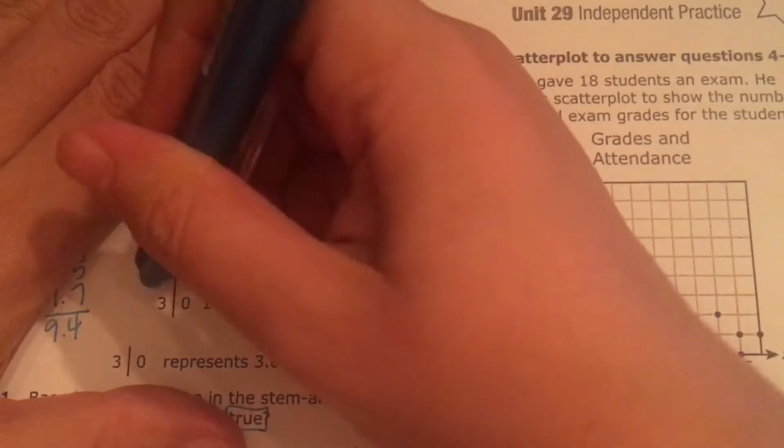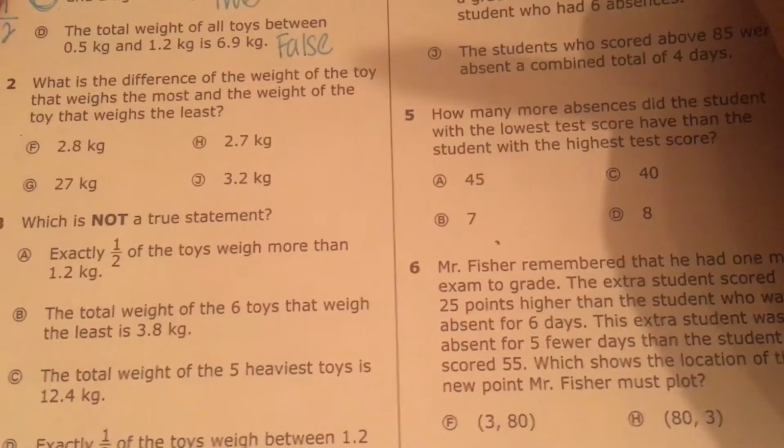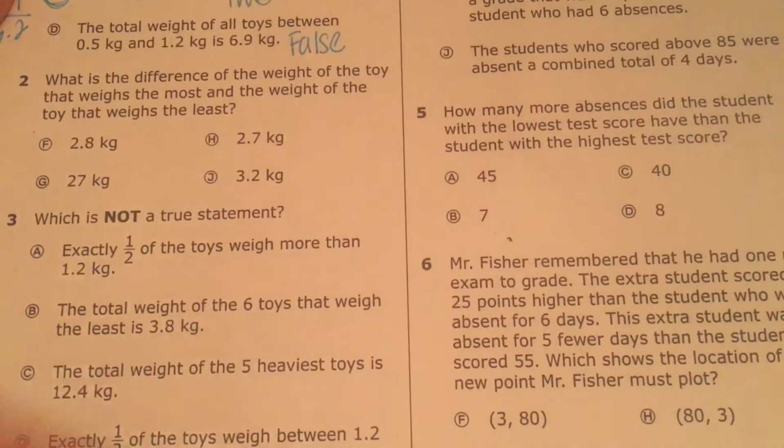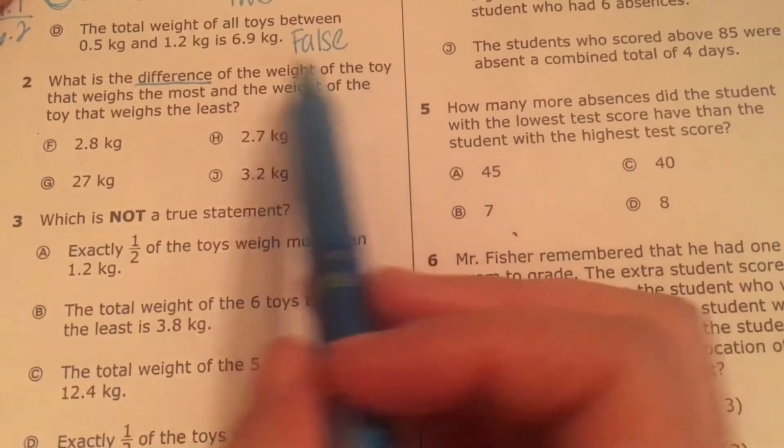Okay. Let me go ahead and erase this since we're going to be needing it for the next 2 problems. Number 2. We want to find the difference, which means we're going to be subtracting, of the weight of the toy that weighs the most and the one that weighs the least.